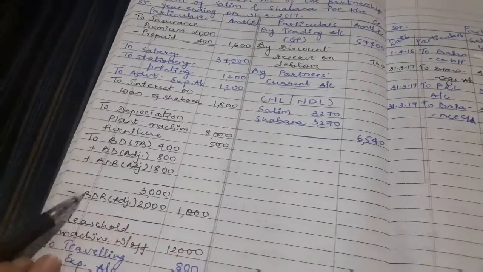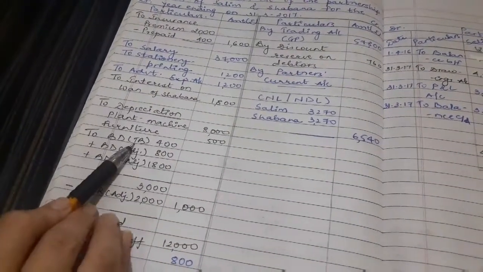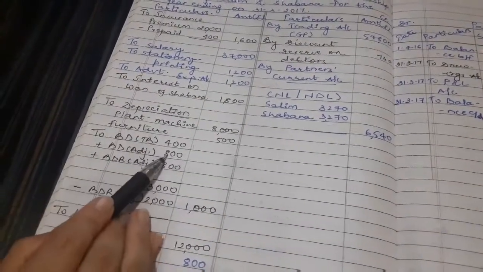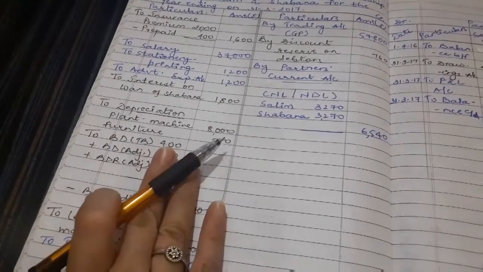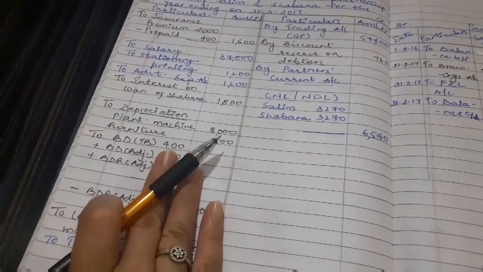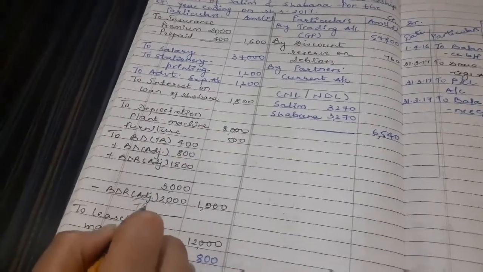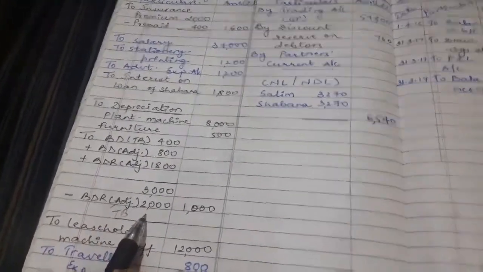So for that we need to prepare the table. Bad debt in the trial balance is given 400. Bad debt adjustment is provided 800. Then we have to add the bad debt reserve adjustment, and from that minus the bad debt reserve in the trial balance, rupees 2000.